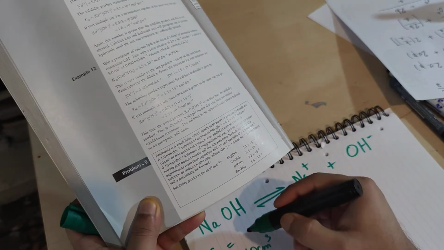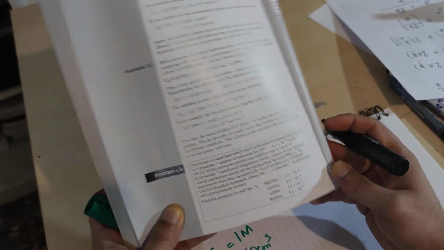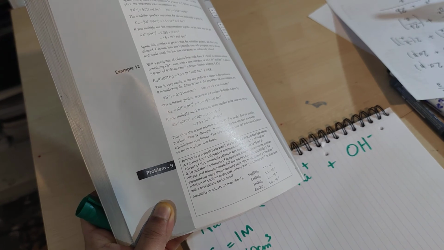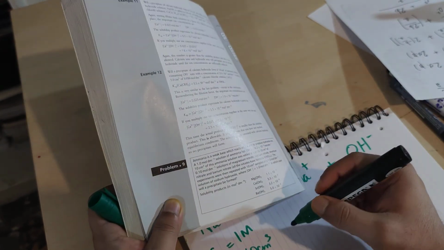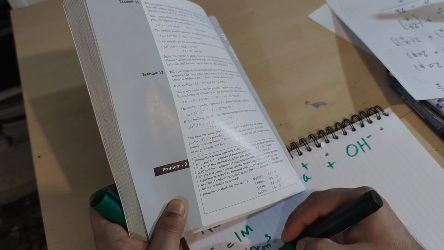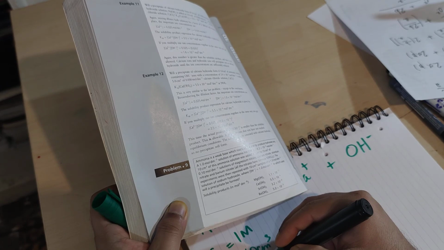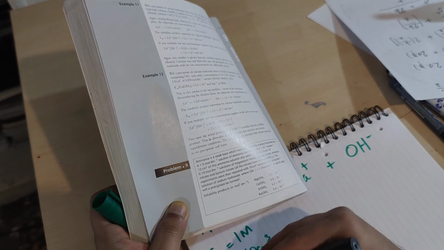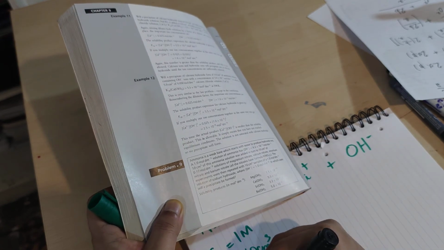Concentration is 1 mole per dm cubed, and so we'll have to see how many moles are being used. So the number of moles is concentration times volume.